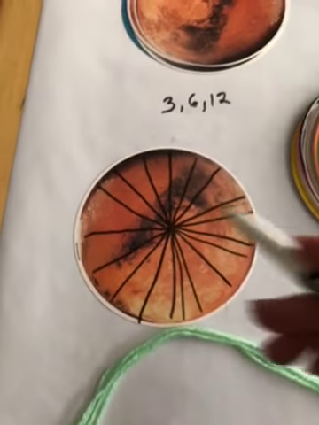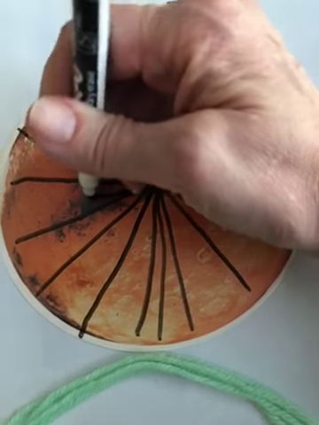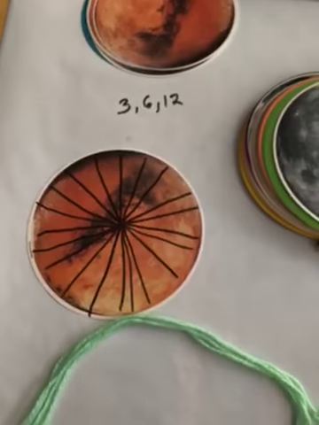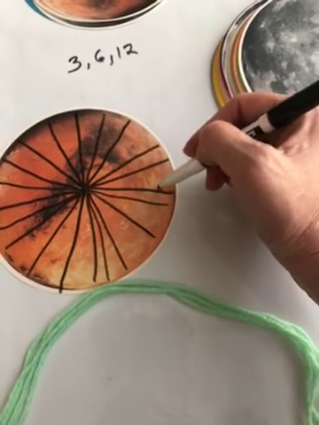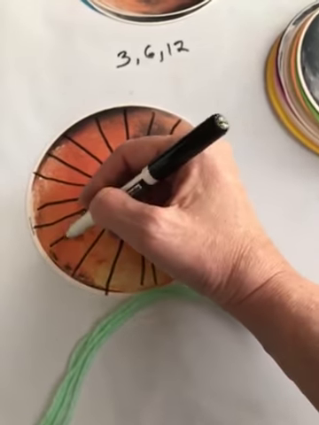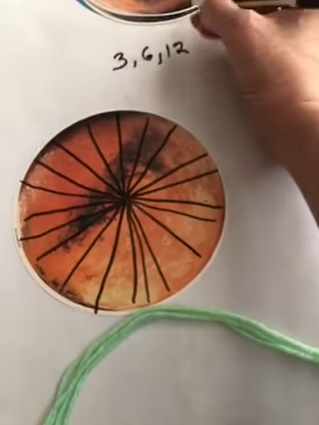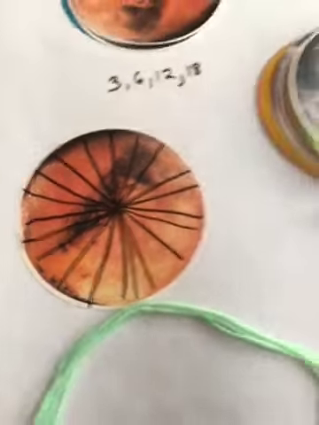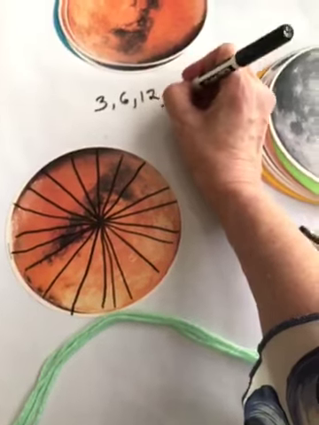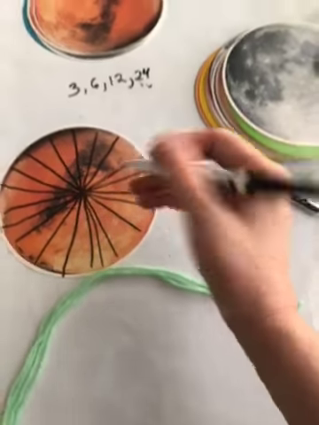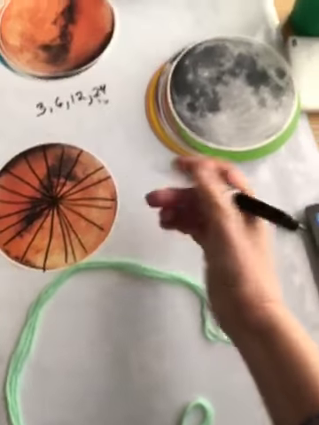Okay, so I think I missed one here. Okay, I think we got it. So I should have 1, 2, 3, 4, 5, 6, 7, 8, 9, 10, 11, 12. I've got 18. Okay, so 18. Should it be 24? Should be close to 24. Okay, might be missing one somewhere, or I've got counted one twice.